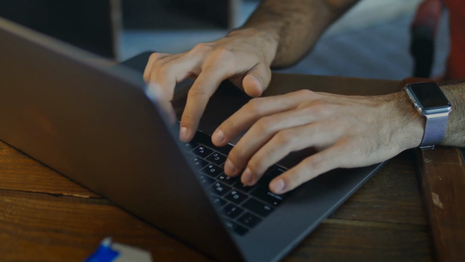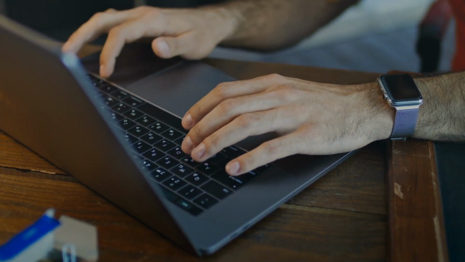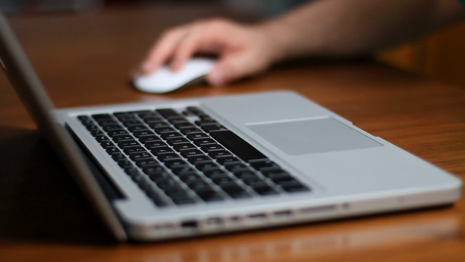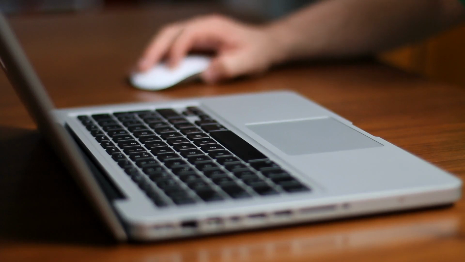By default, MacBooks are set to sleep after a certain period of inactivity to conserve battery life. The display turns off first, then after longer idleness, it goes into sleep mode.